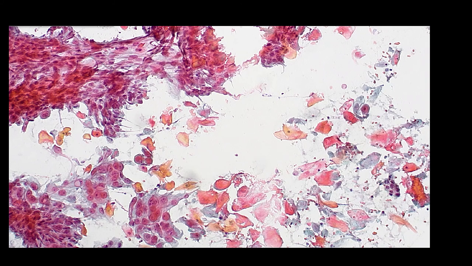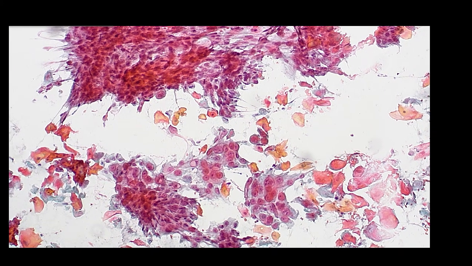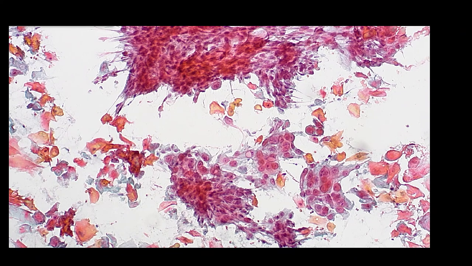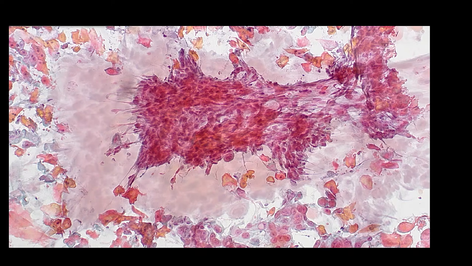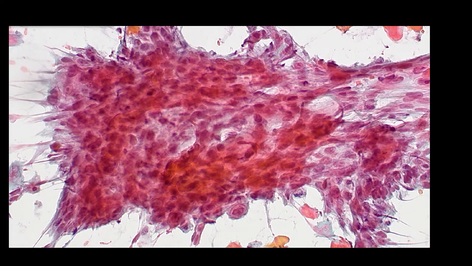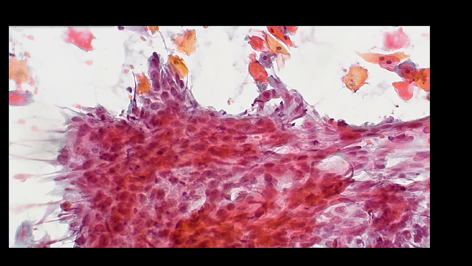Here's a nice example showing both keratinized single cells, crowded hyperchromatic groups, and then sheets of cells. This is the crowded hyperchromatic group showing all those features: loss of polarity, less cytoplasm, so a higher NC ratio, but more obvious nuclear abnormalities.